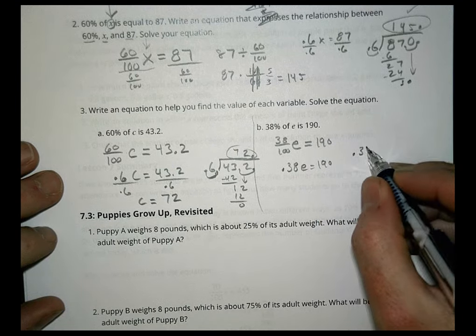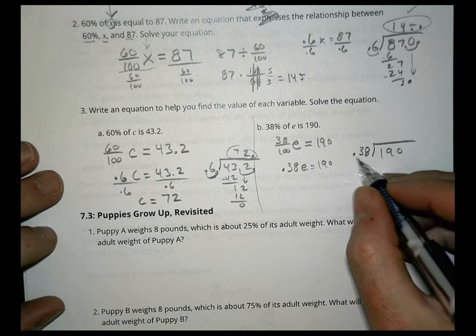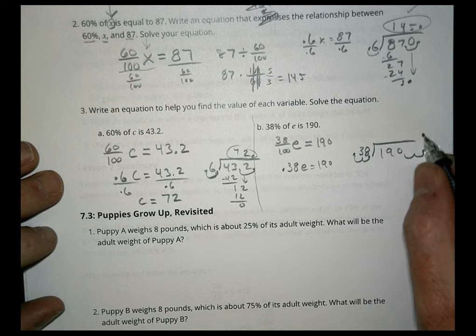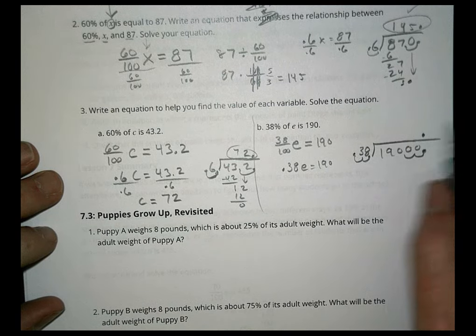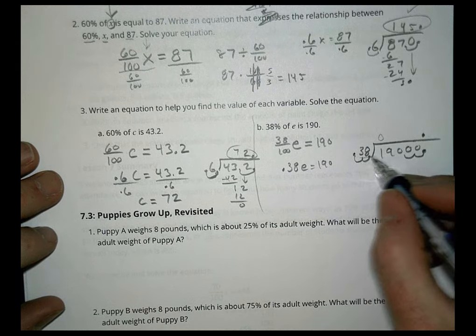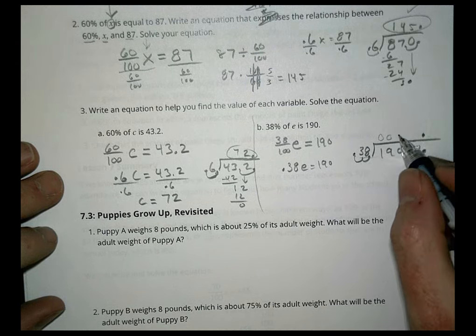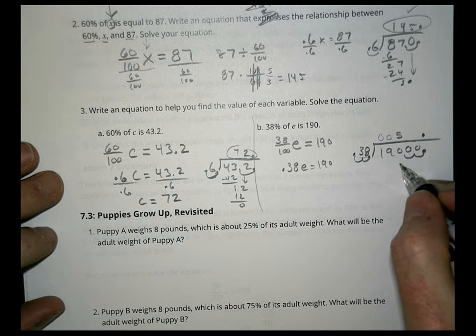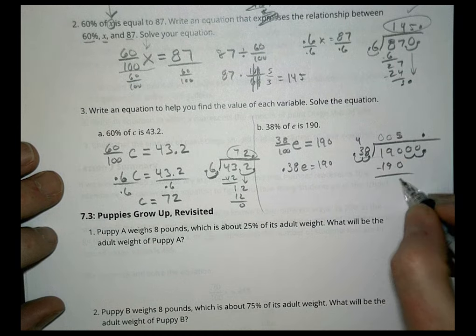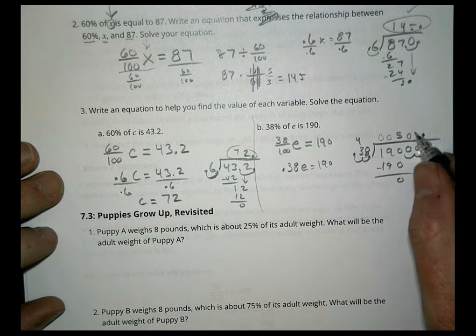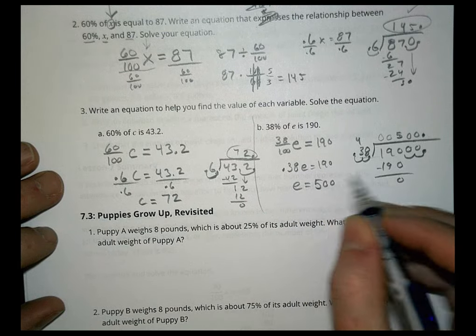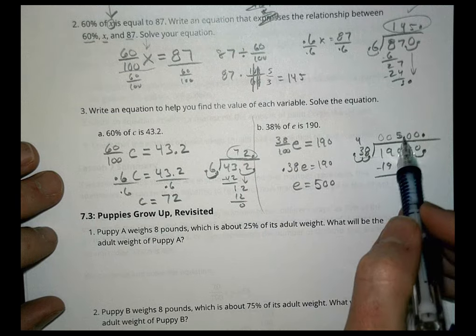So 0.38 goes into 190 how many times? Well, we move that over twice. We're going to move this over 1, 2, and immediately put it up there on top. Put our zeros there. 38 goes into 1 0 times, goes into 19 0 times, goes into 190. Look at this, 5 times. 5 times 8 is 40. 5 times 3 is 15, plus 4 is 19, and we are done. And then we put our space holders there, so we get 500. So E actually equals 500. So 38% of 500 is 190.